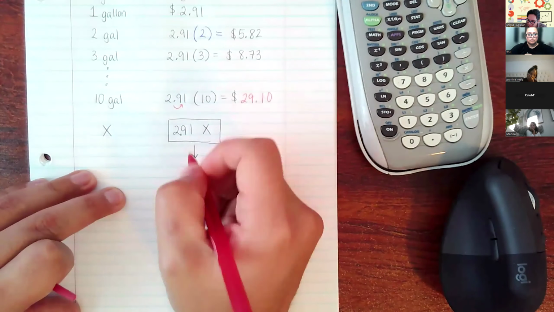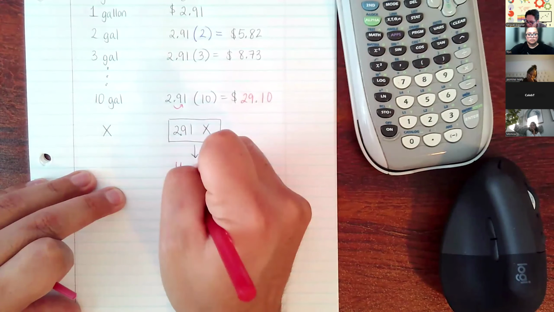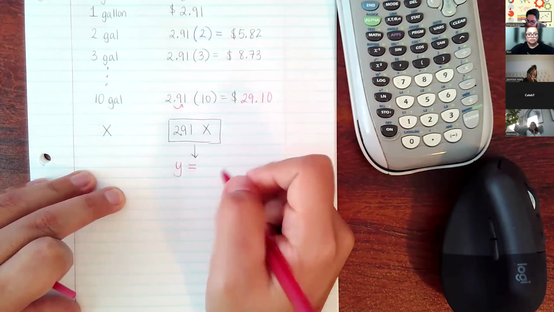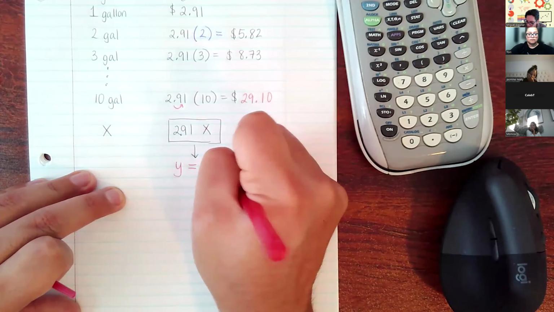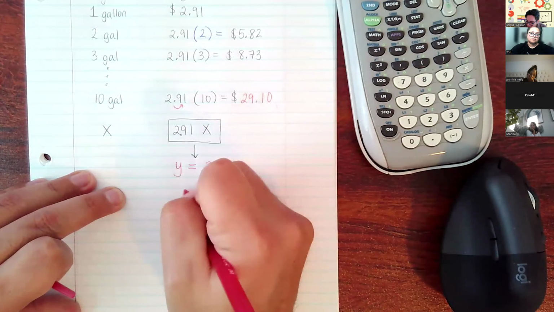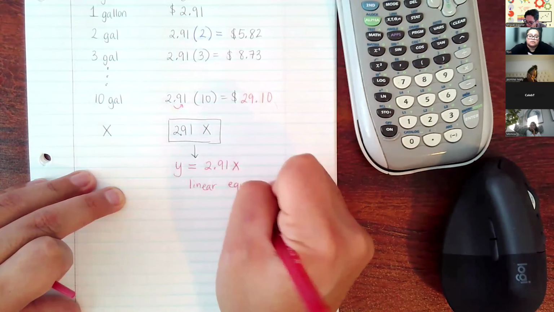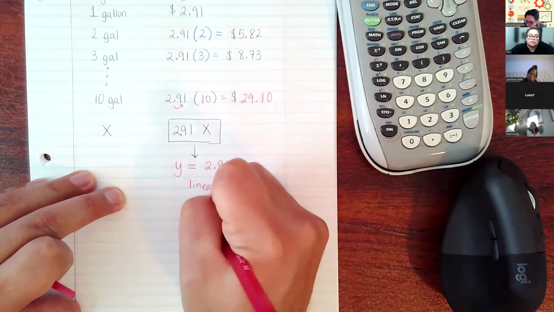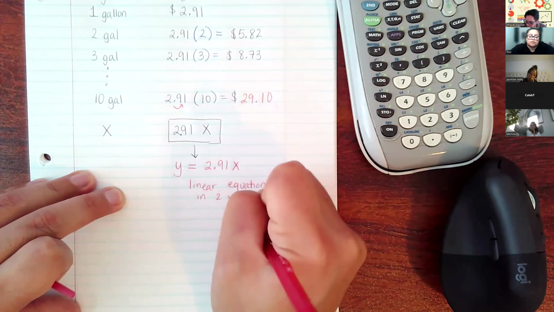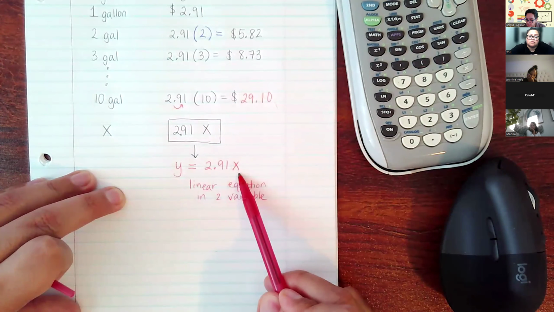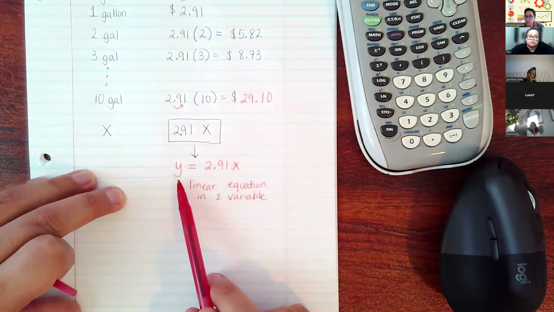So mathematicians will say this relationship can be written as y is equal to 2.91x. And this is called a linear equation in two variables. And the two variables are x and y, where x represents gas, the number of gallons, and y represents the total cost.